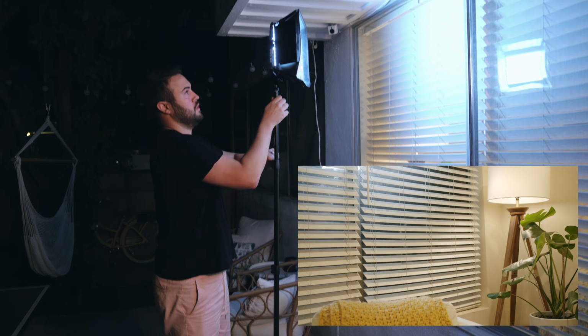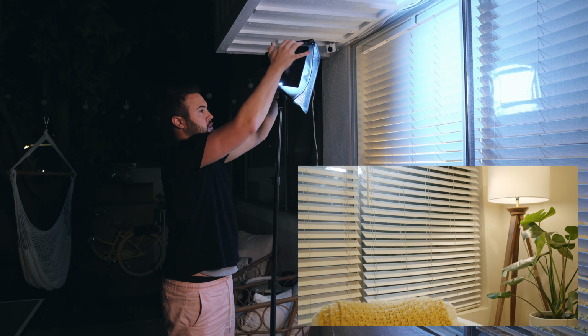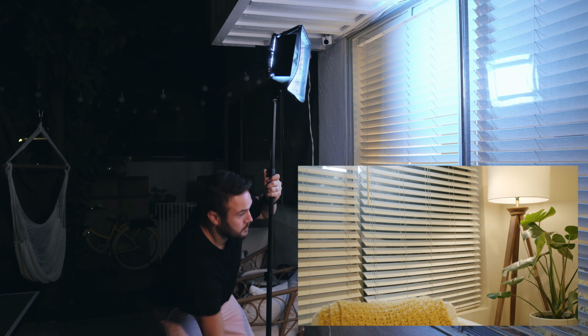Now I set up the light by taking off the diffusion and the grid, but I kept on that reflector dish that came with the softbox to give a little bit of extra power because it does make it a little bit brighter when you have that on. Then all I had to do was make sure that the light was not in the frame, so I raised it up and moved it over until it was just out of frame.